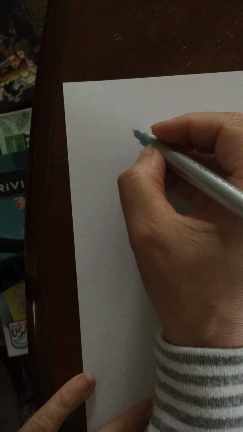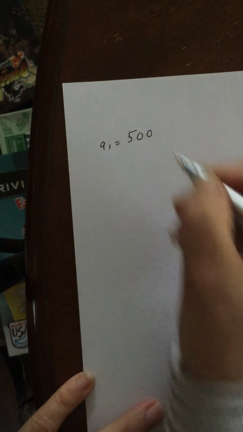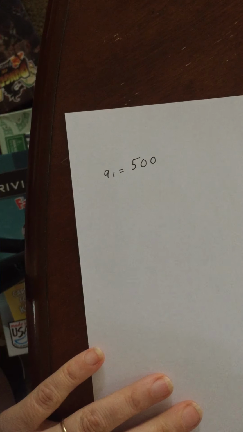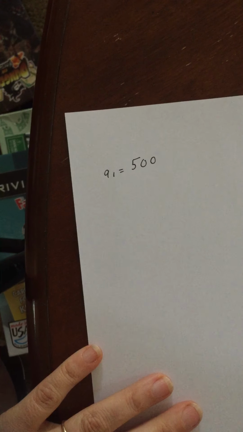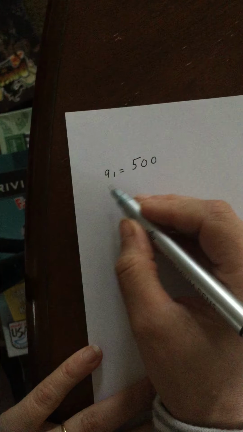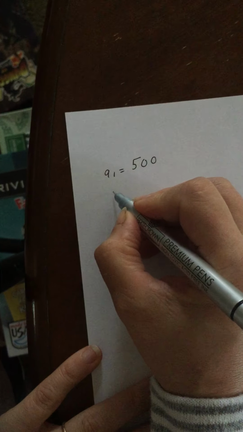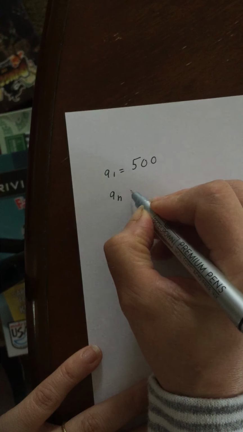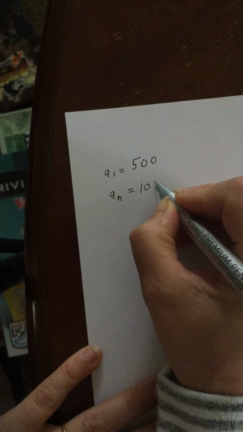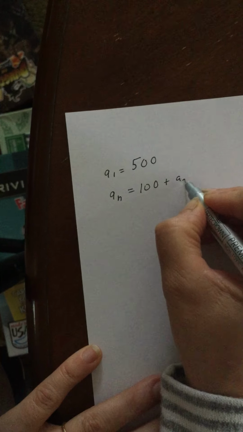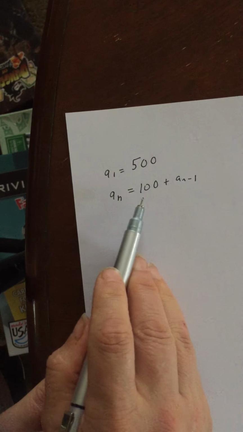Let's say you're given $500 on your first birthday, so we'll make that A1. And then let's say you're given $100 for every birthday after that, and you want to keep track of the value in the account. One way I could do that is with a recursive formula. So $100 is added to what's already there. I have to start it off, and then add $100.